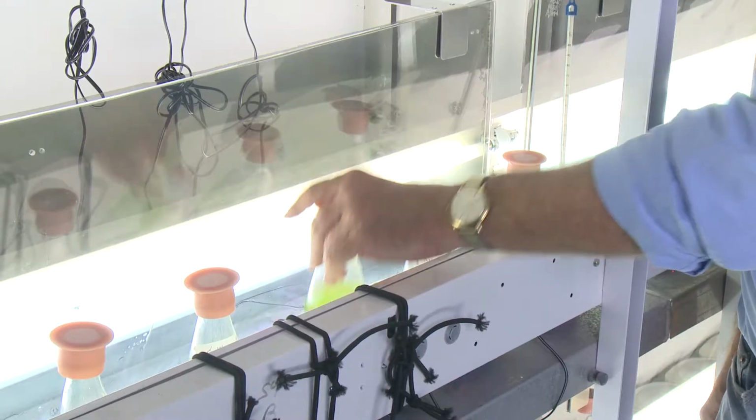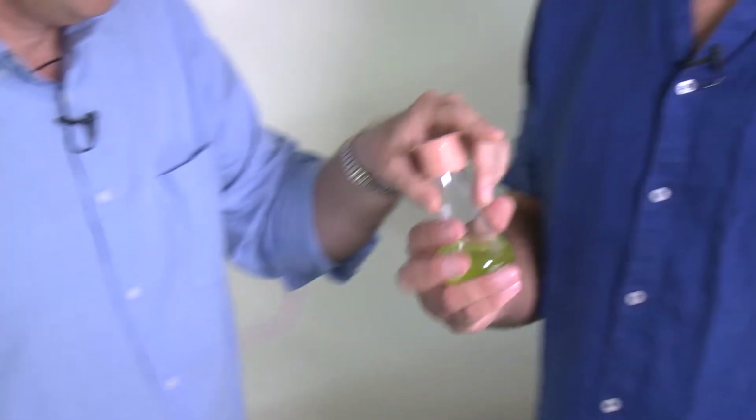So we're now in the laboratory of Dr. Yiftach Yacobi, one of the young researchers at Tel Aviv University. And as I said, Yiftach is an expert on photosynthesis. So Yiftach, can you tell us what are these green things we have growing here?